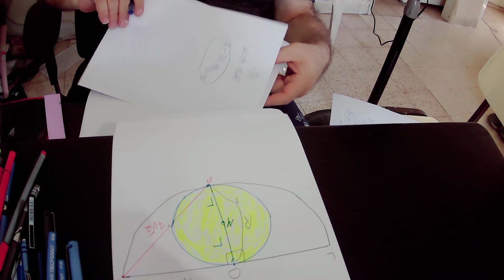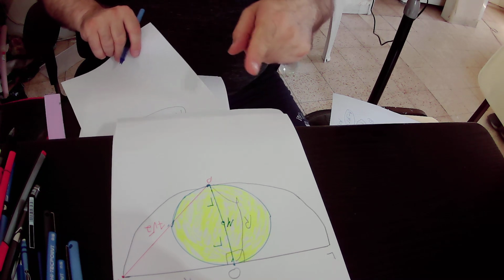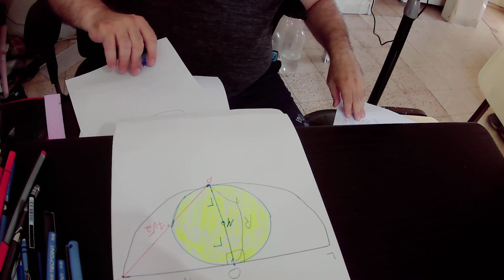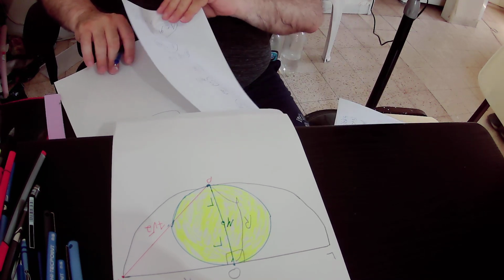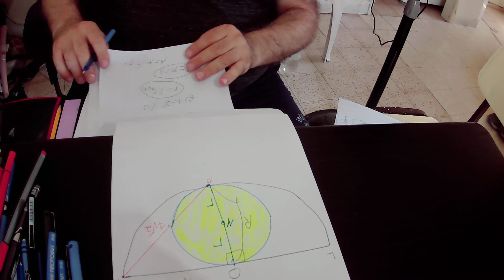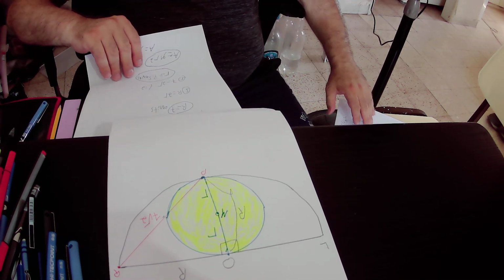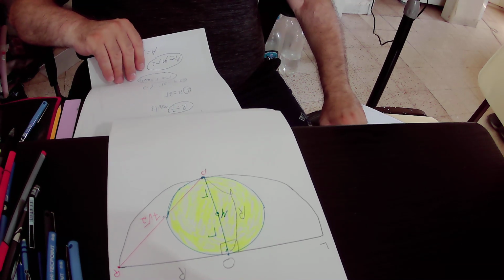Actually, we wanted to find out the area of the yellow circle, and in order to find it, we have to know the radius of the yellow circle.